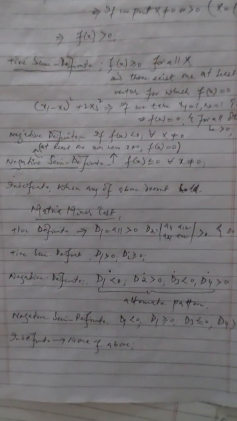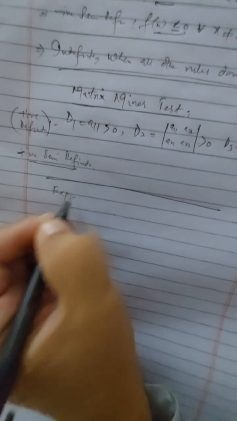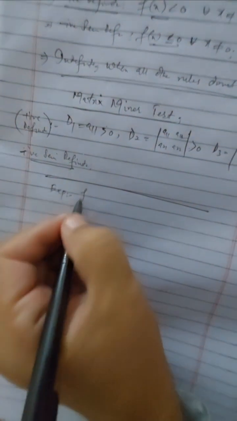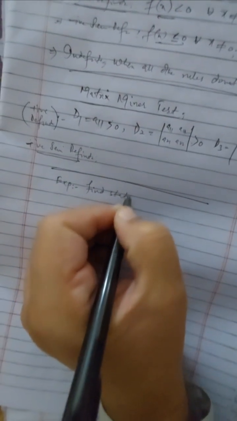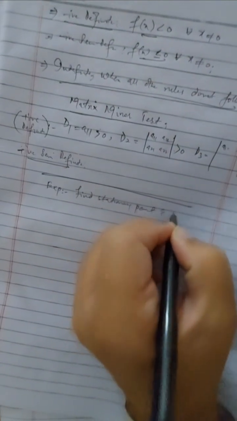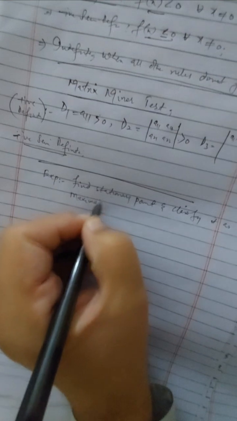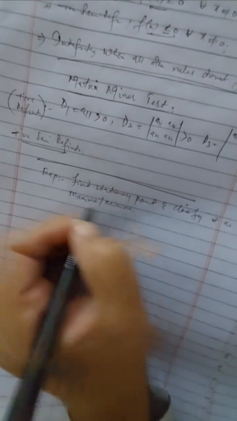Okay, now I will solve some questions and you will understand how we classify it as positive definite, negative definite, or indefinite. We have an example which says: find the stationary point and classify it as maxima or minima.